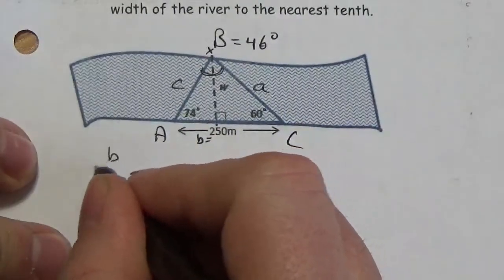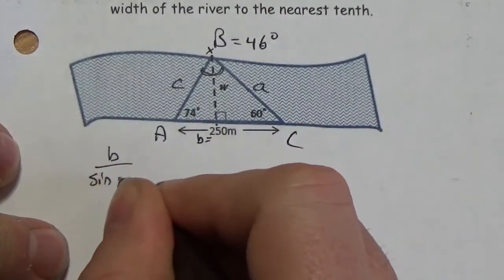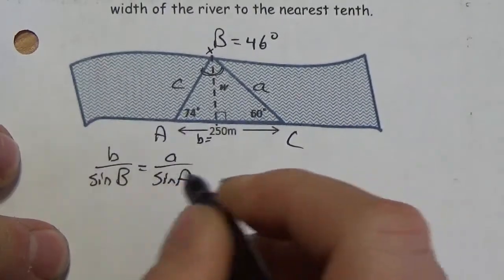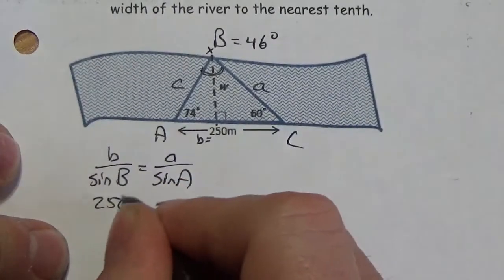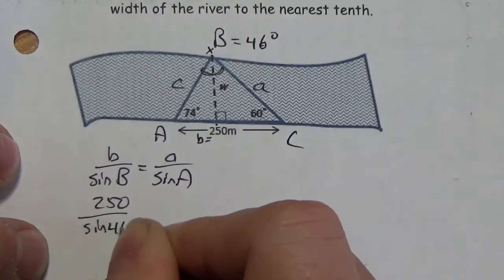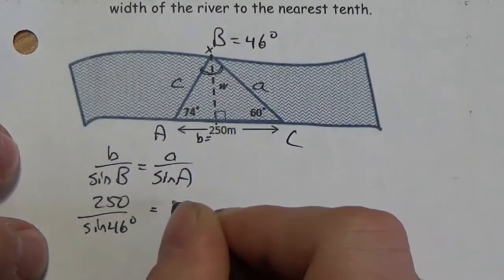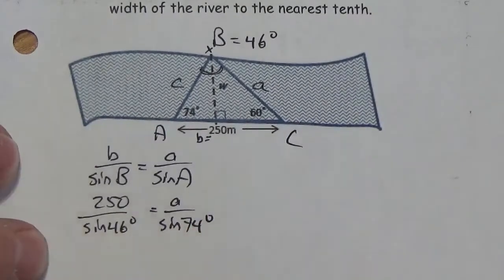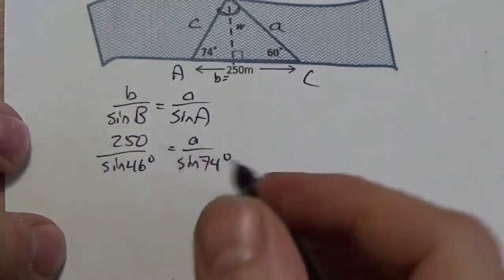So I know b over the sine of angle b will be equal to little a over the sine of angle a. This will be 250 over the sine of 46 degrees equals a, don't know what that is, over the sine of 74. But the work here is easier.